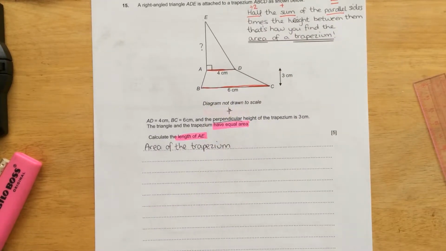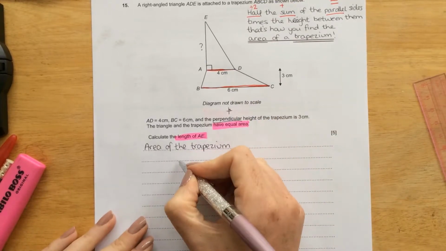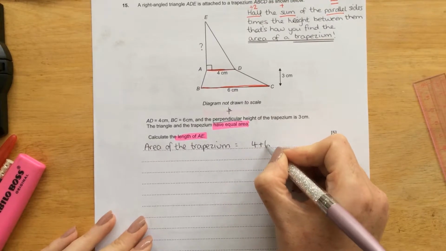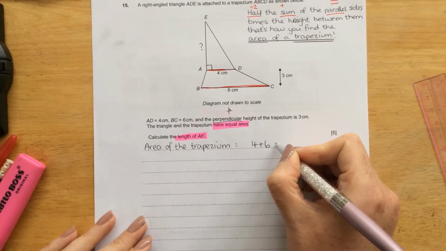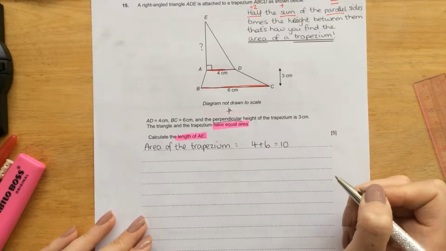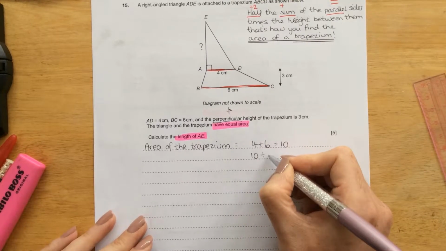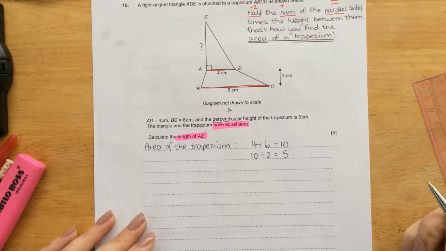And I need to half the sum. So the sum would be adding them together. So 4 add 6, and then I need to half them. So 4 add 6 is 10, and then half that, 10 divided by 2 is 5.